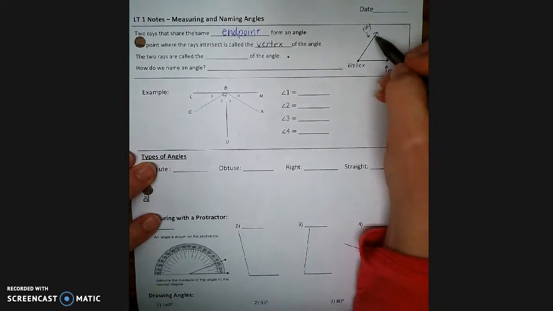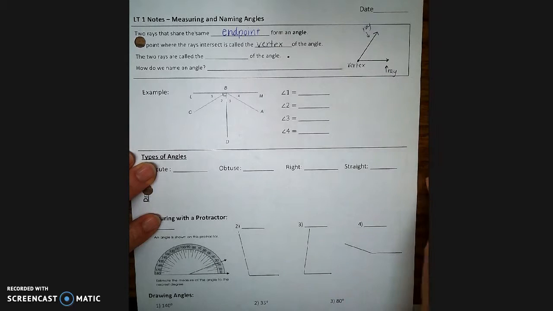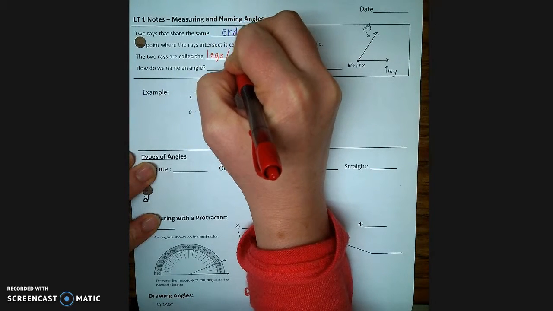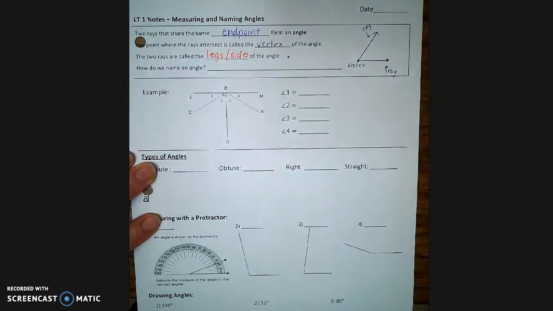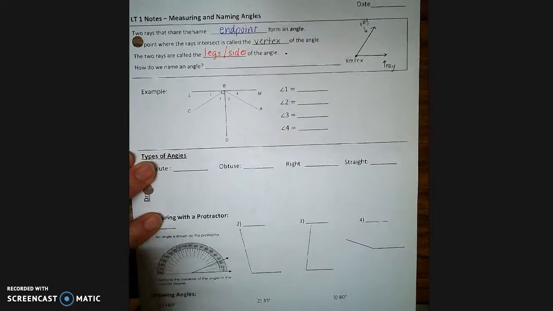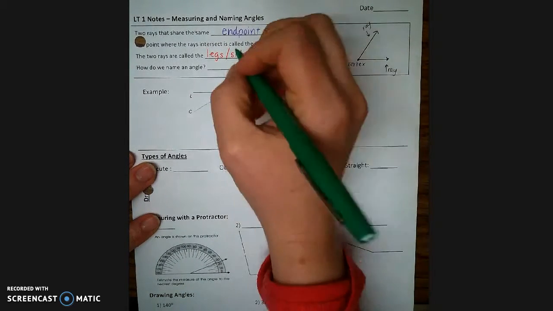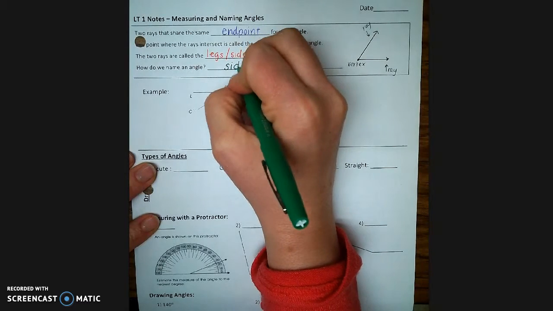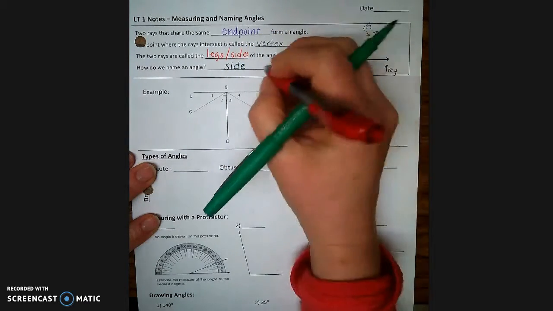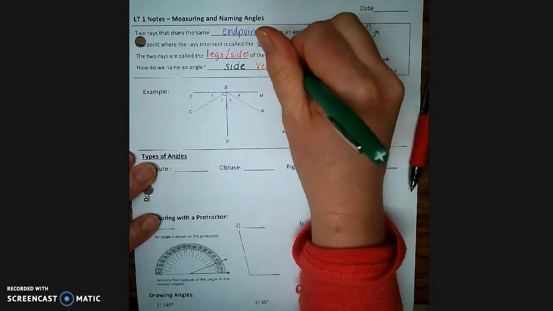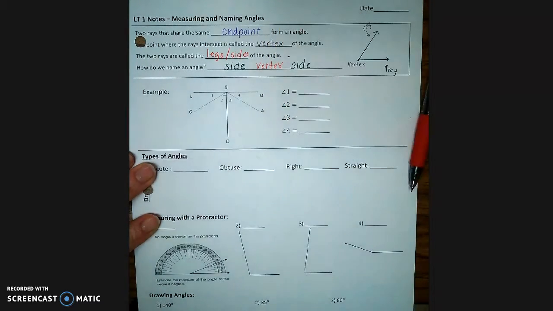Now, the sides of the angle can be called sides, or they can also be called legs. So those sides can be called legs or sides, depending on what text you're using or what video you're watching. So you might hear this called different things. Now, when we name it, we say the name of one side, then the name of the vertex, then the name of the other side that makes up the angle.